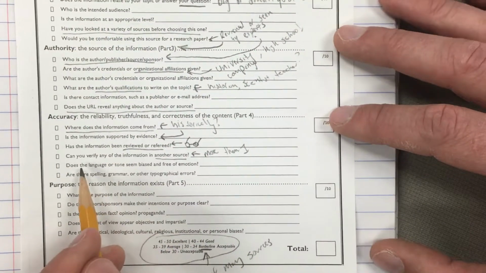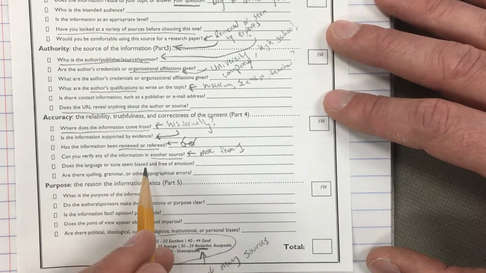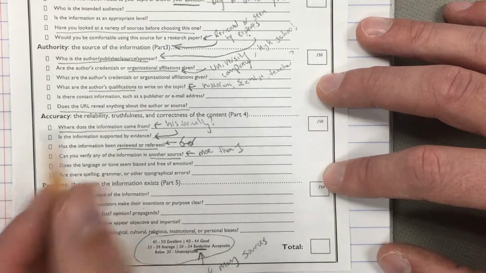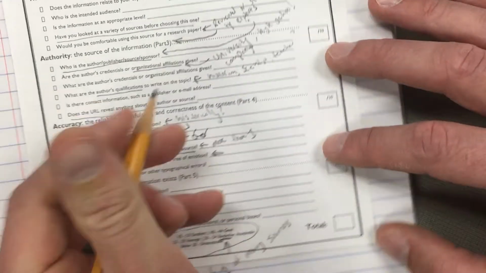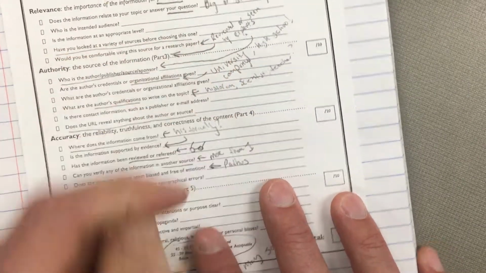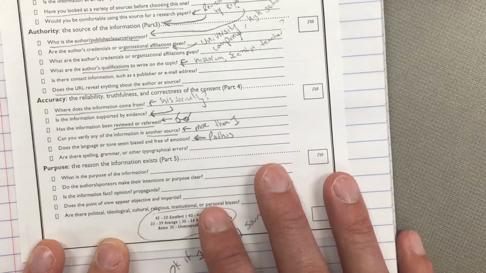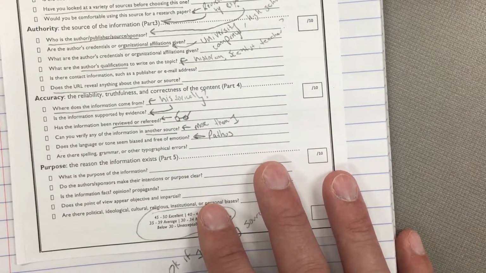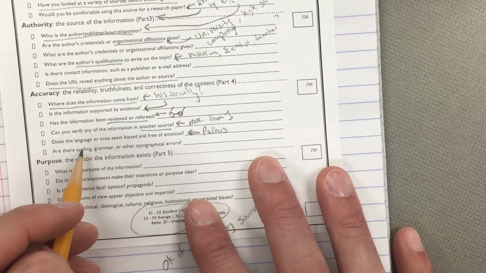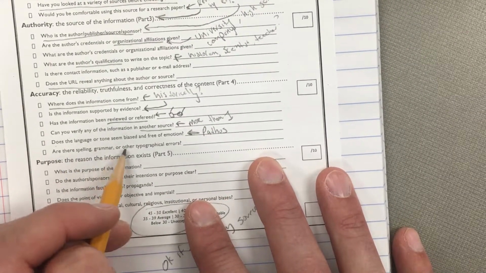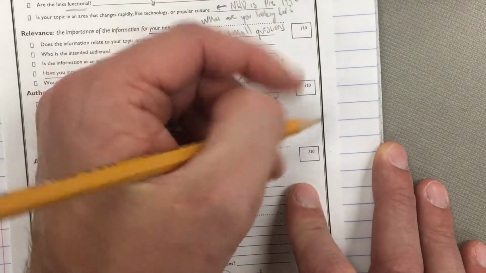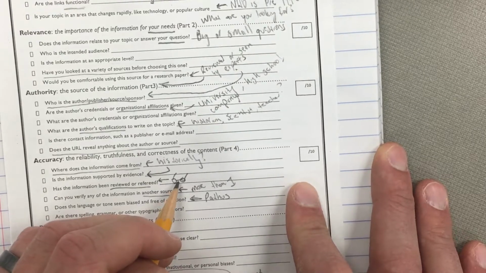It's a weird one. Does the language or tone seem biased or free of emotion? We've talked about that. Remember when we talked about pathos? That's what's going on here. Remember we talked about that with speeches. If you see charged words or biased language, that might call into question a little bit what you're reading. And are there spelling, grammar, or typographical errors? That's a pretty quick sign. Doesn't mean that if there's one, you have to throw this out, but that needs to impact your score. If you saw repeated errors, you'd come up here, because that probably means nobody's looking at it.